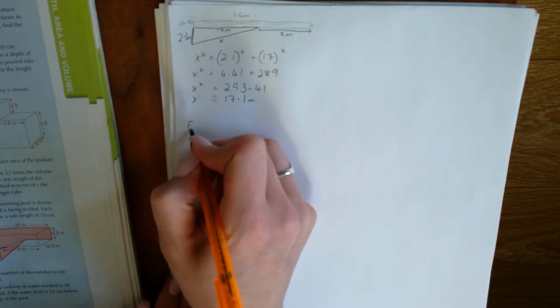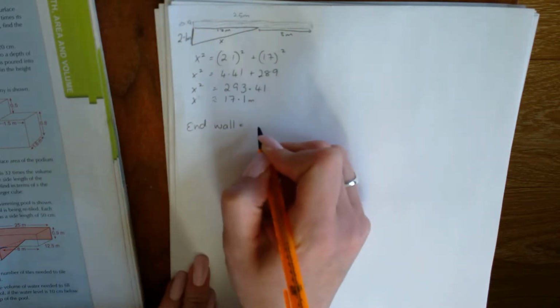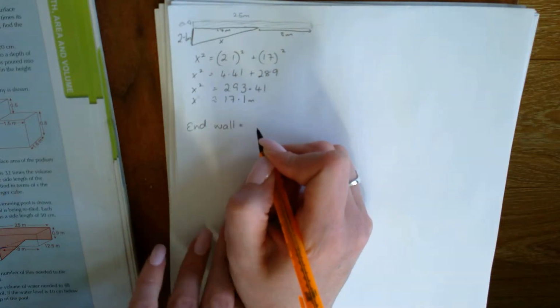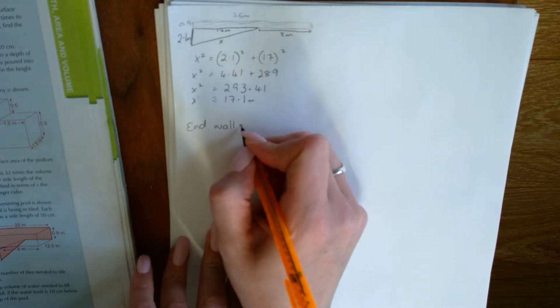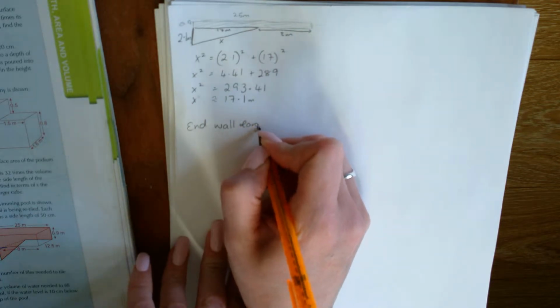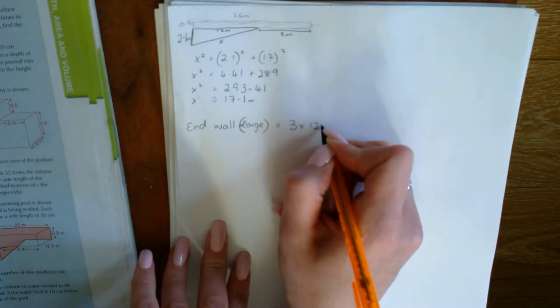So our end wall, this is our larger one, so let's put that in there, is 3 meters by 12.5.